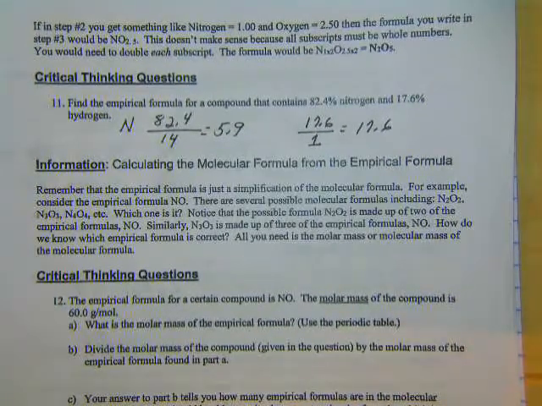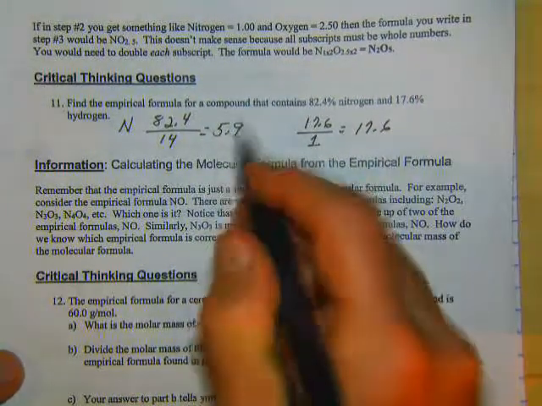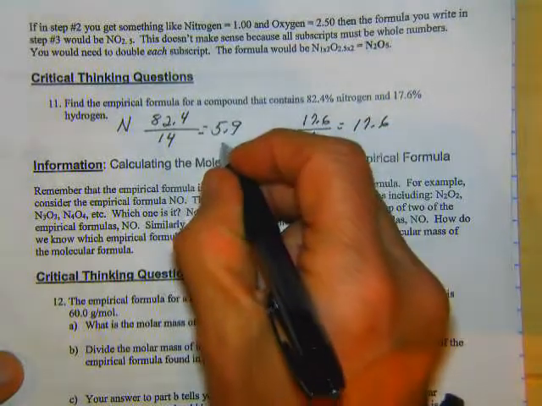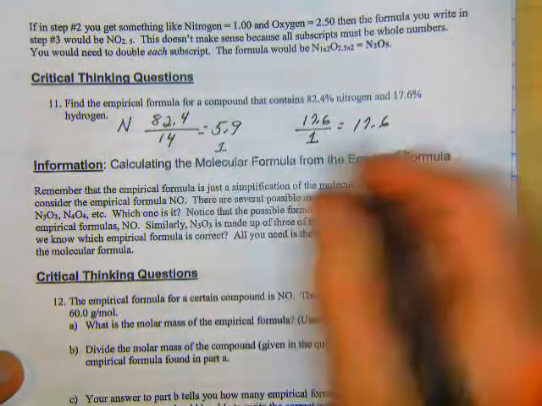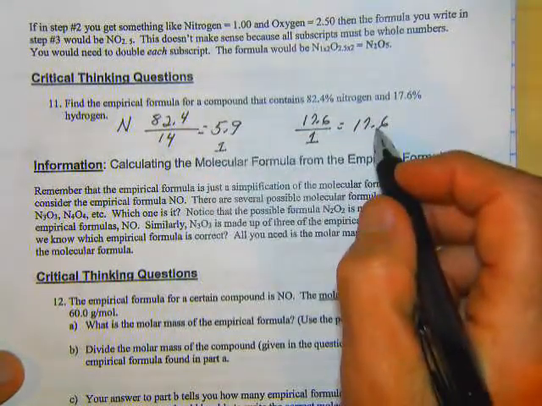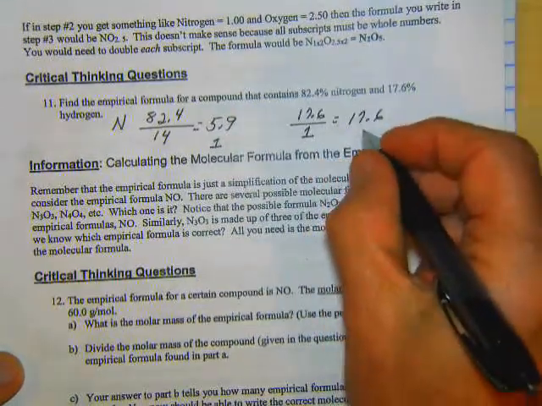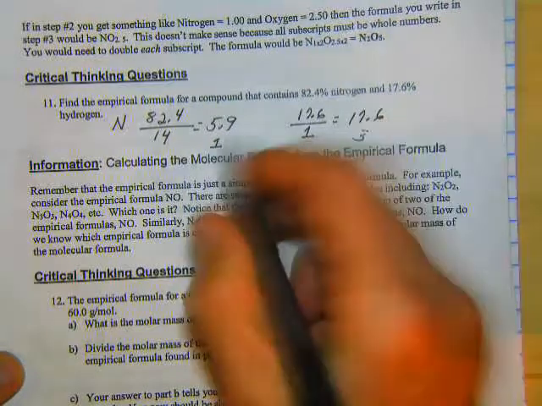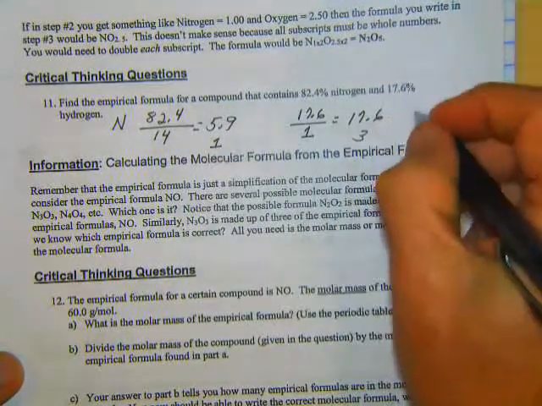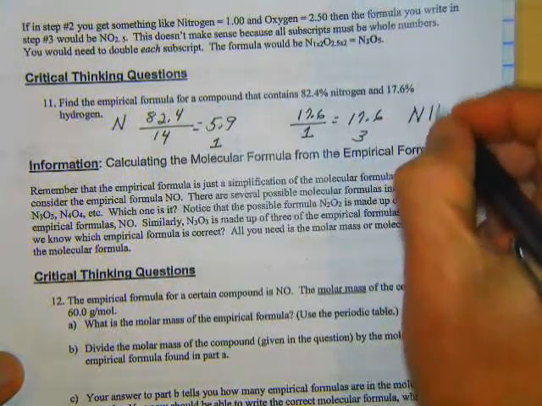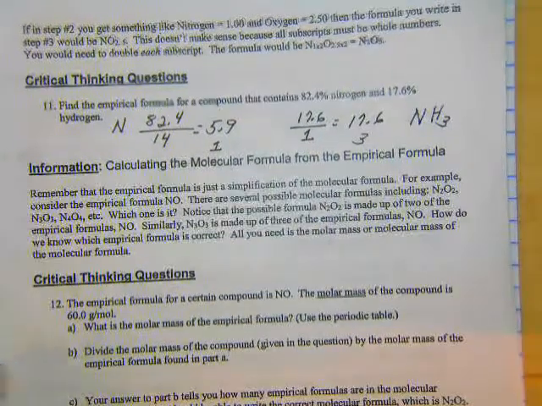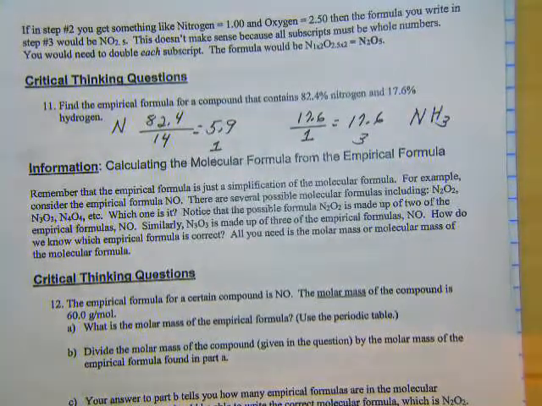So we would need to find the empirical formula. I'll take the lowest number. 5.9 divided by 5.9 is 1, and 17.6 divided by 5.9 is pretty close to 3. So that is a 1 to 3 ratio. So NH3. And so that would be the empirical formula.